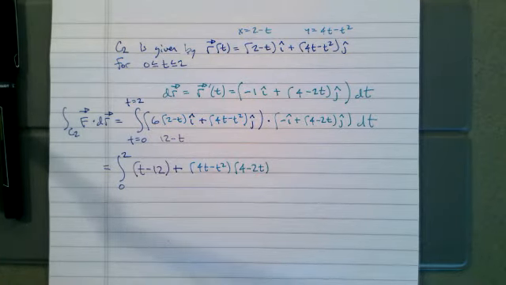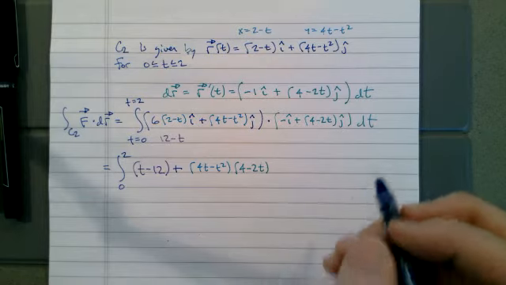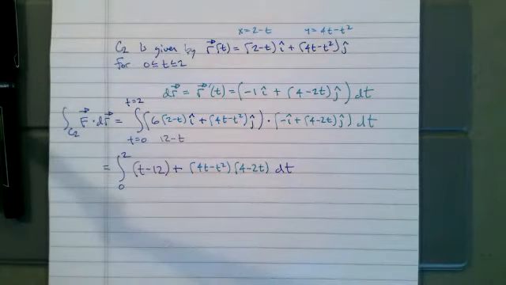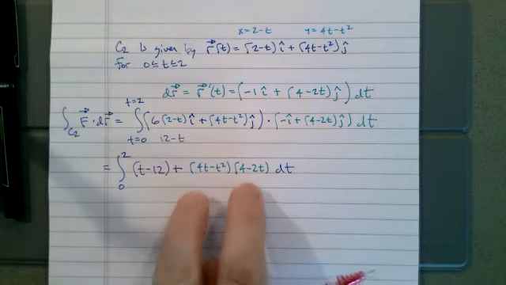And all that, we haven't integrated anything. We're just doing a dot product. So this is all still dt. Any questions? Now we just got an integral dt, so we got to get all this cleaned up. So let's clean that up. What do we got here?